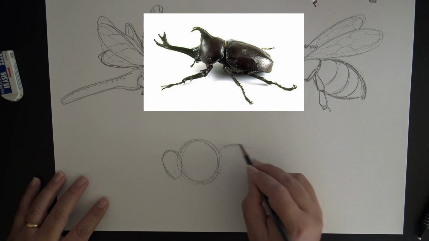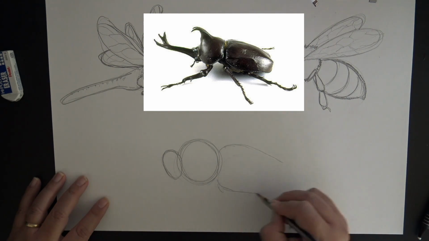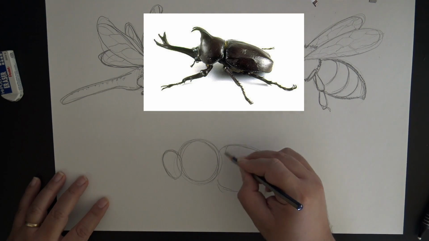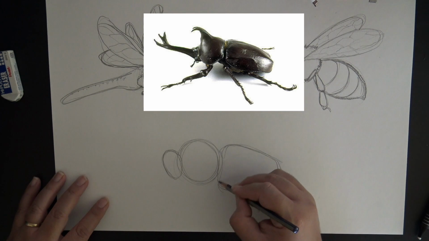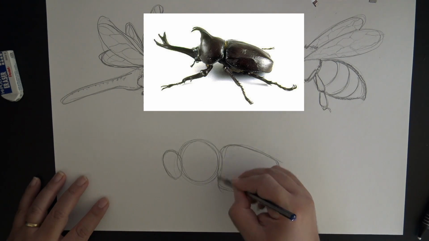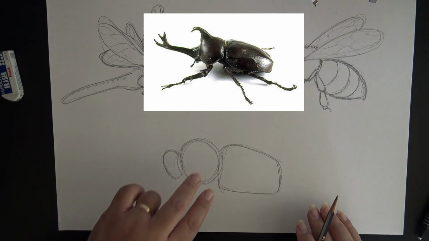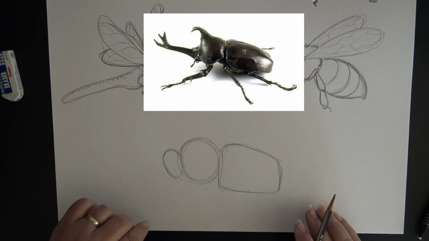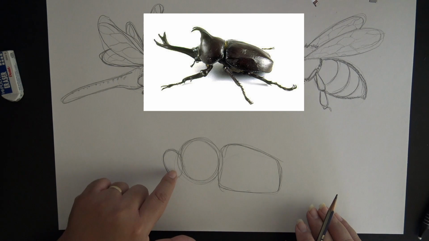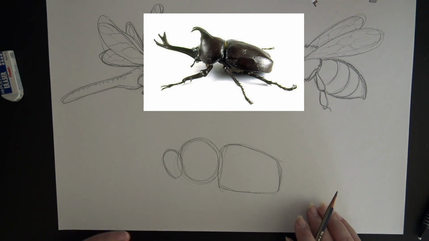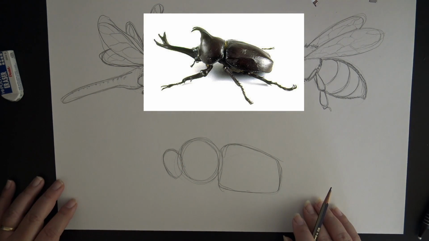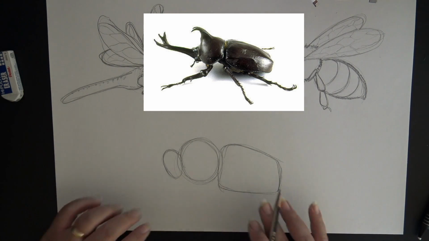It's going to be rectangular. Rectangular in shape. This creature has a much bigger thorax than its head, but it does have some really cool designs coming off of it.